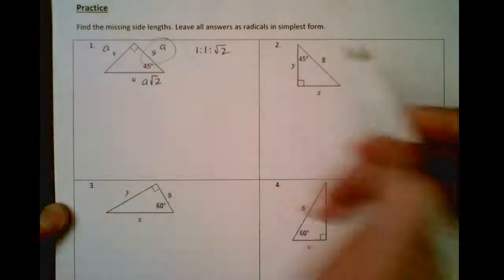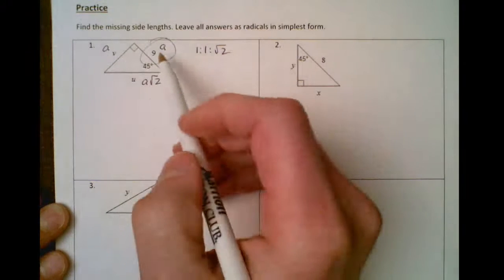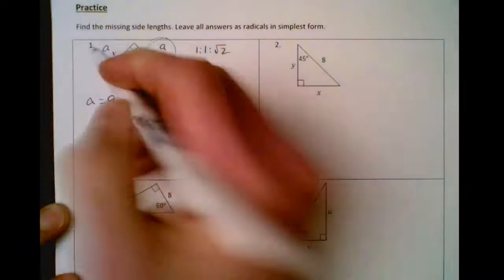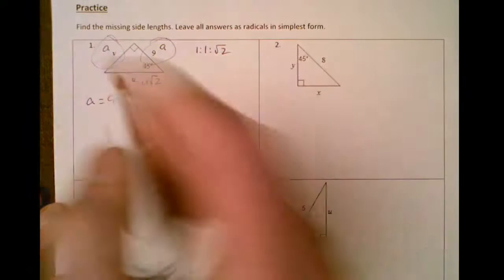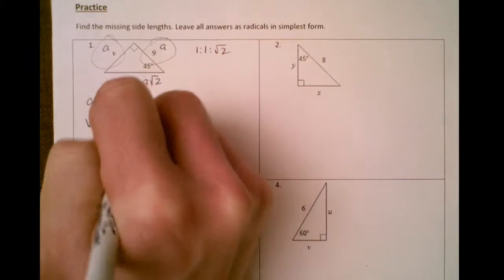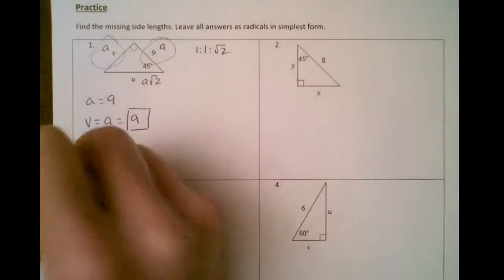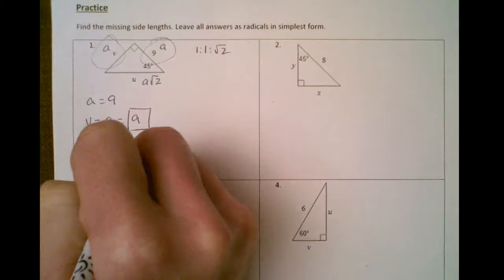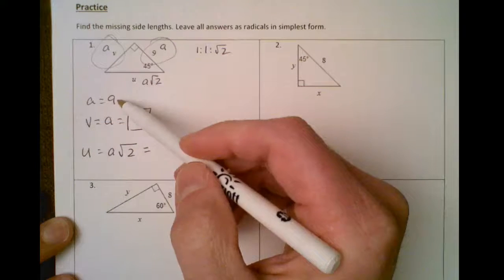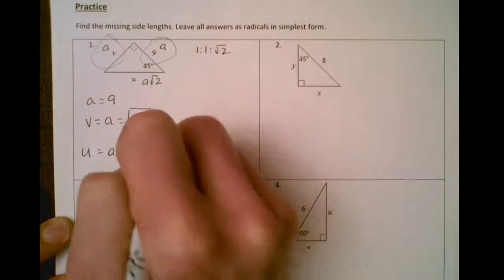If you notice over here, I have an a and a 9, so that's got two labels there, so I know that a has to be 9. And over here I see that v is equal to a also, so v is equal to a, which is also going to be 9, so we've solved for v. And over here I see that u is equal to a root 2, and I already figured out that a was 9, so I know that u has to be 9 root 2.